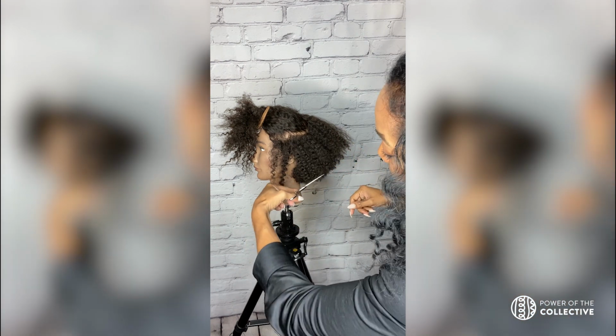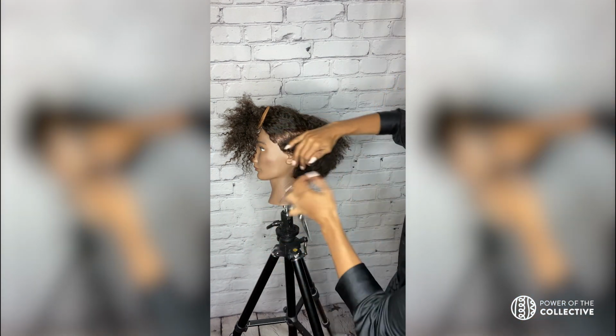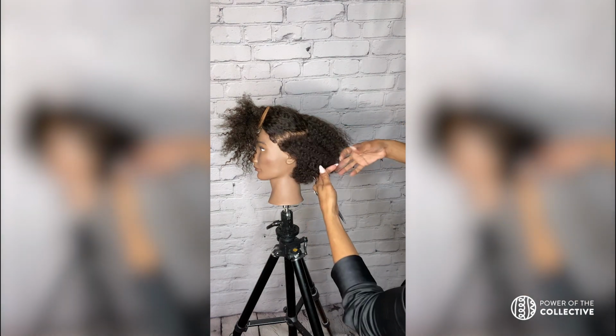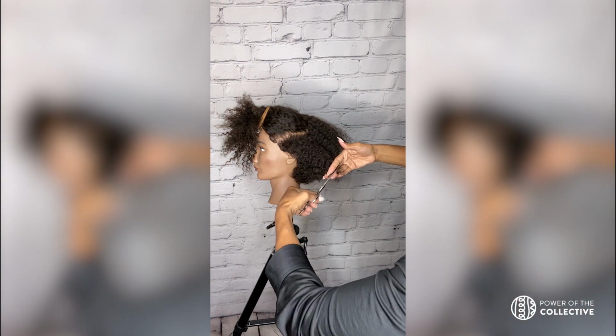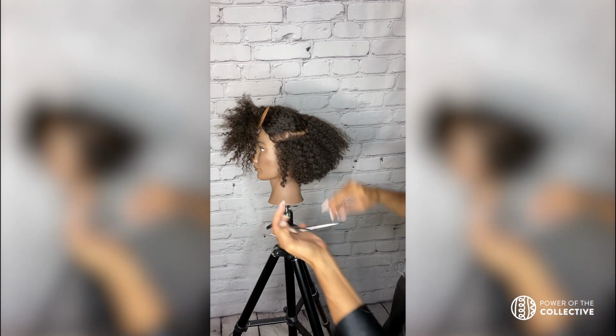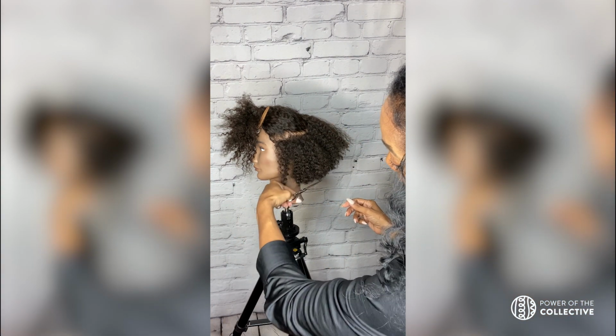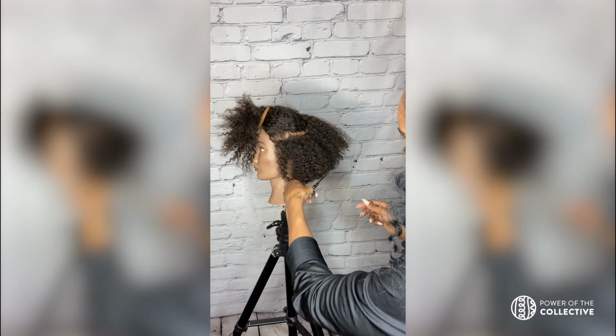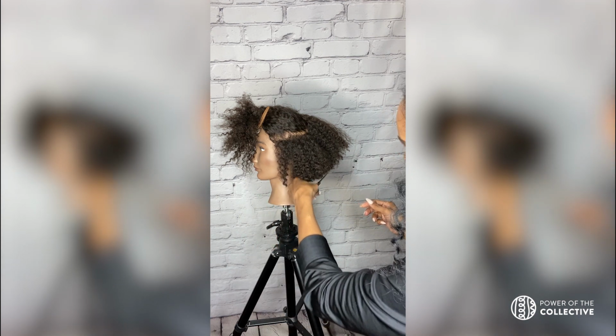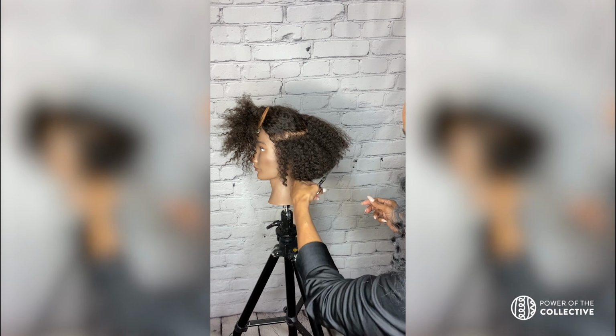I like to say it feels very much like you are a gardener, pruning and creating this beautiful landscape that we know of as hair.